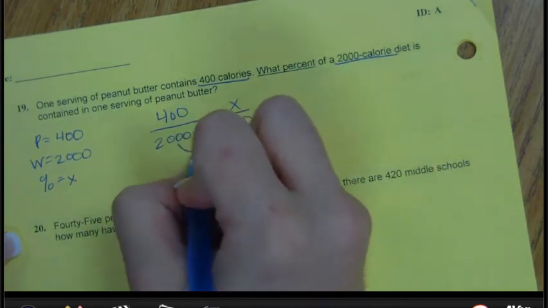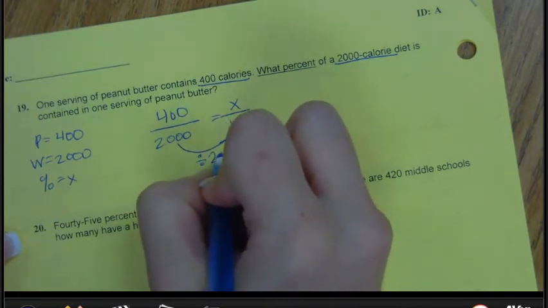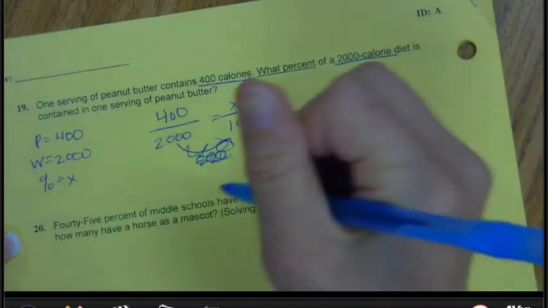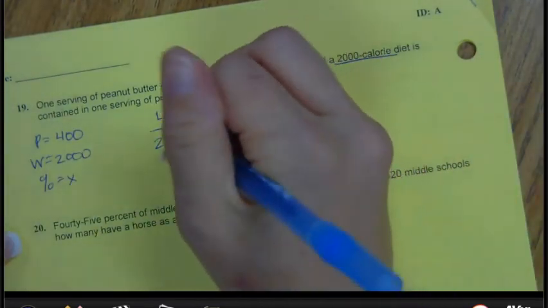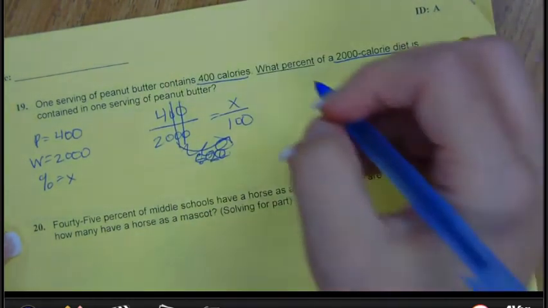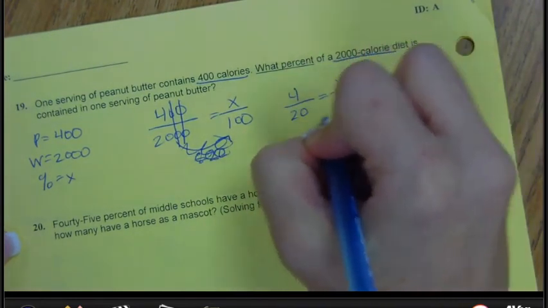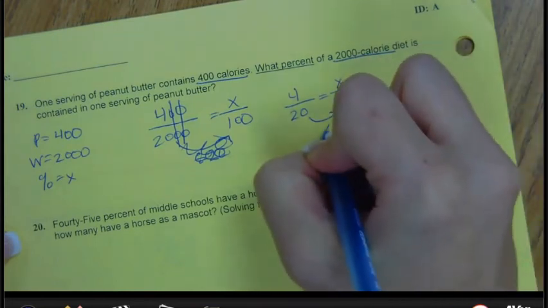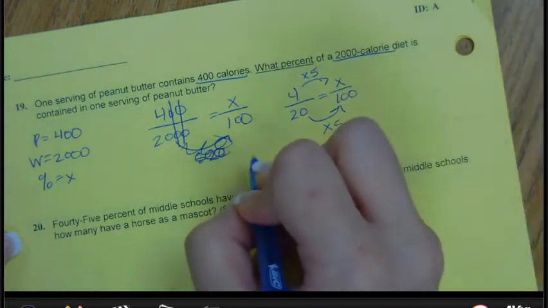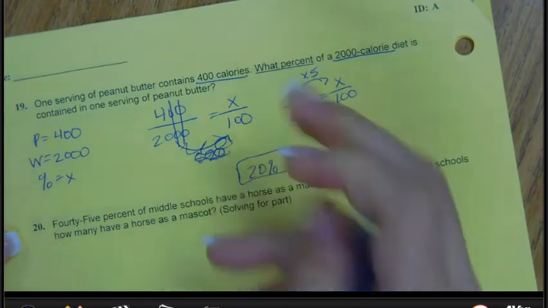Well, I know that going from 2,000 to 100, I need to divide by 20. Or actually, let me teach you my tens trick. If you have a 0 at the very end on the top and bottom, you can mark out the number of zeros that you have, which is the same thing as dividing by 10. To get this to look as 4 over 20 equals x over 100. That's much easier to know because 20 times 5 we know can get me to 100, and I'm going to multiply by 5 on the top to have 5 times 4, which is 20% of your total diet.